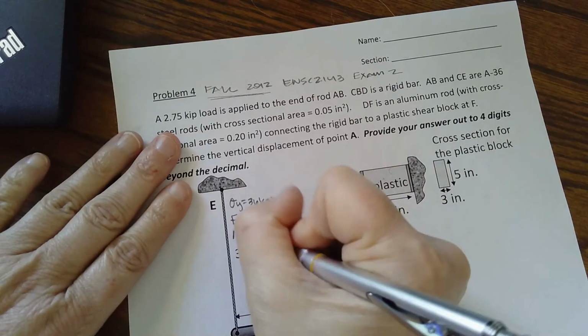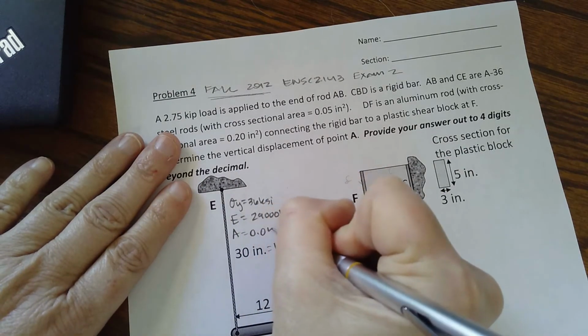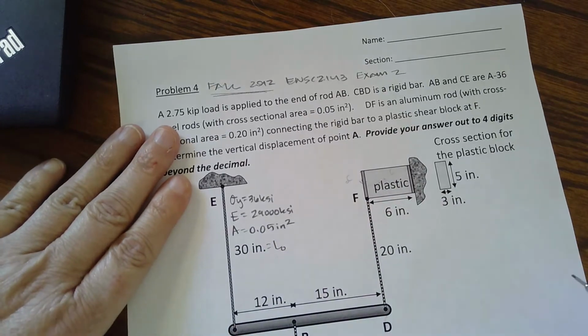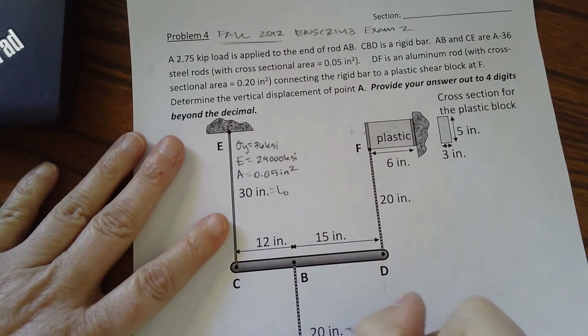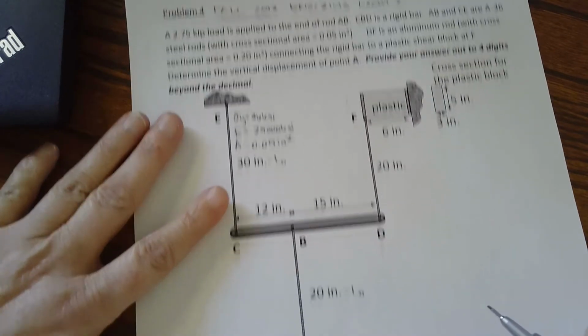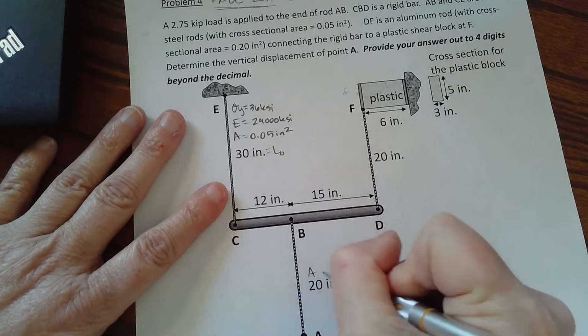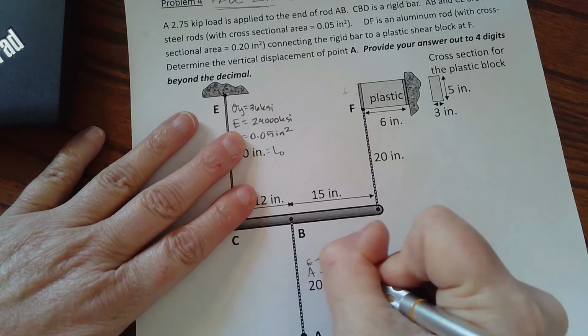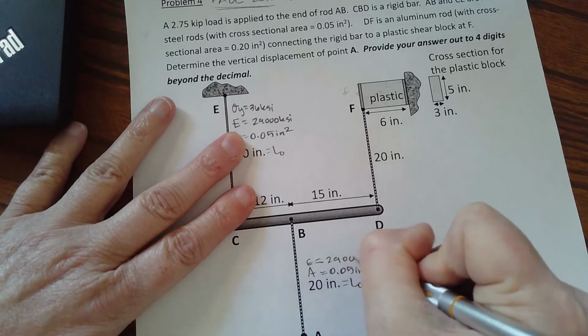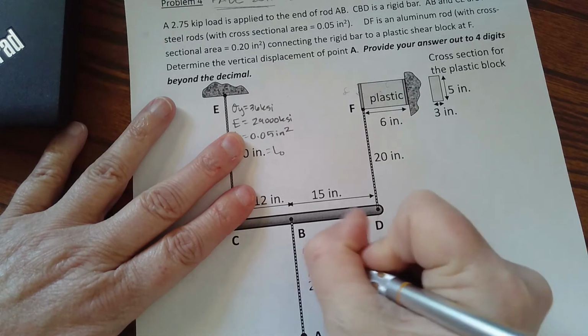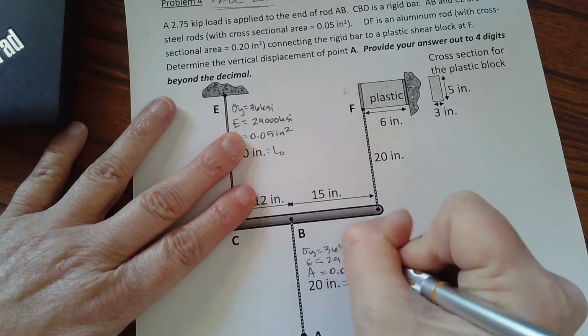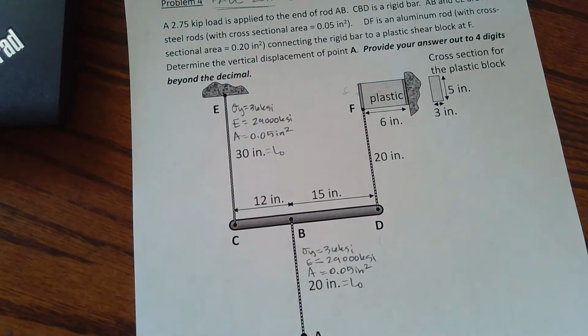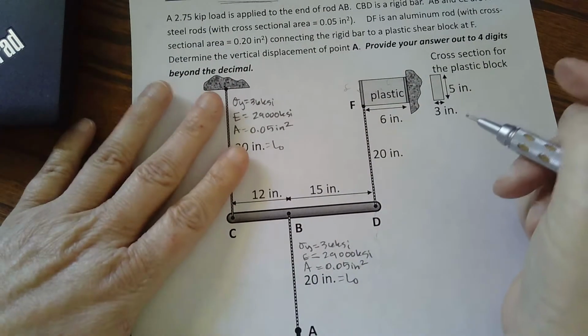It has a cross-sectional area of 0.05 inches squared. Looking down here, we also have an original length of 20 inches, the same area of 0.05 inches squared, modulus of elasticity of 29,000 KSI, and yield stress of 36 KSI. I have to make sure that I'm within that 36 KSI for elastic behavior.